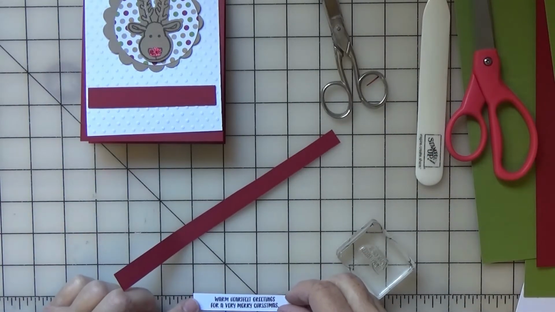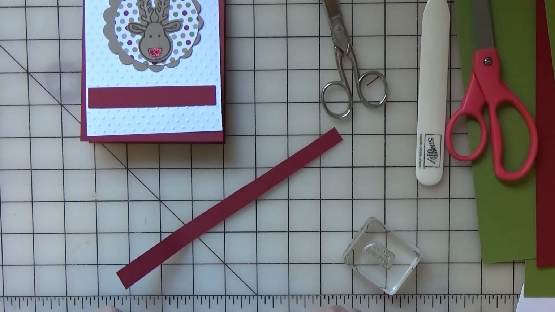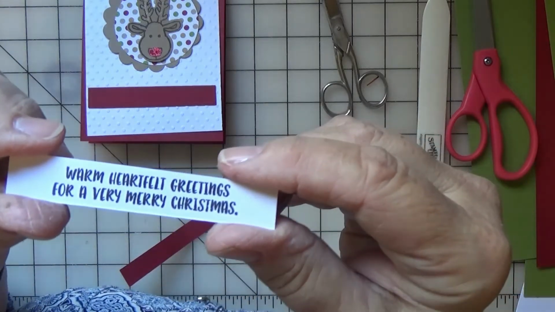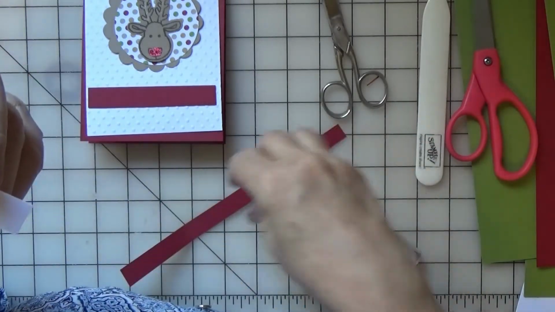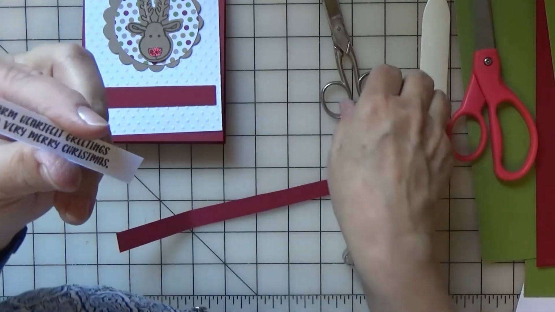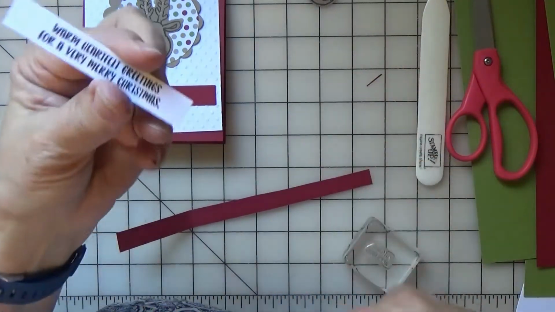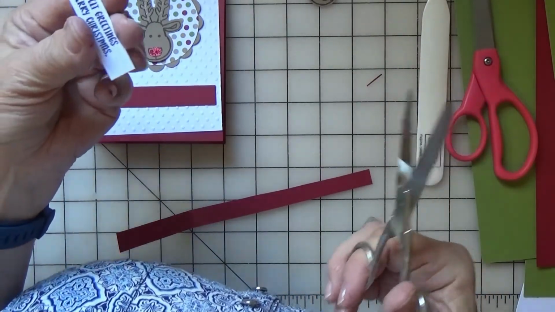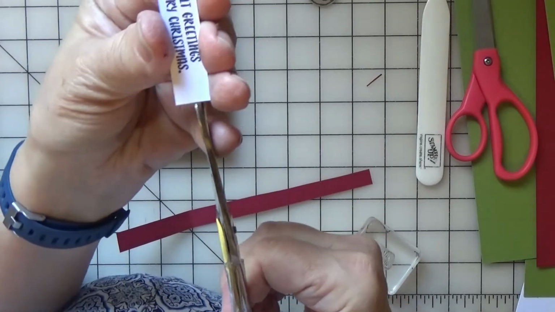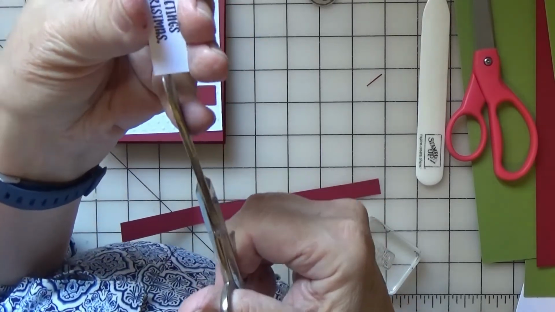Alright, so it's like 3 inches. Let's see, is it 3? Yeah, it's like 3 inches. So I'm going to remember that this is 3 inches long. So I want to kind of banner cut it so it'll look interesting on this piece of red. I haven't done this in a long time, when I used to make cards every day.